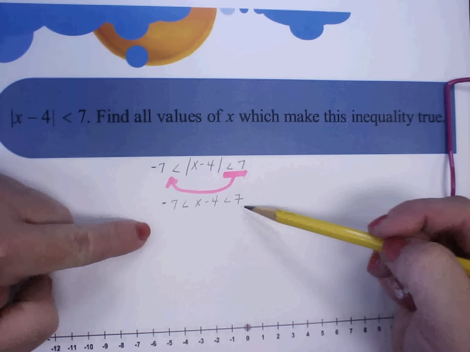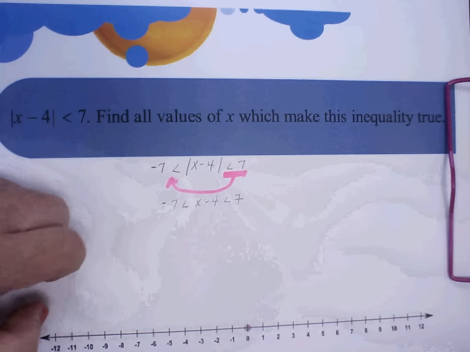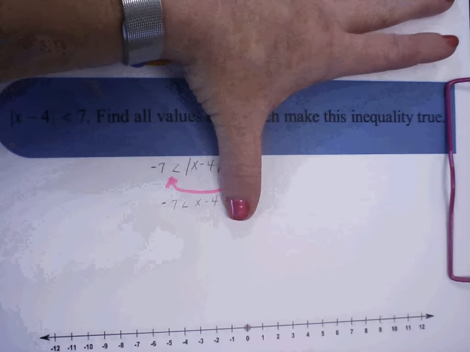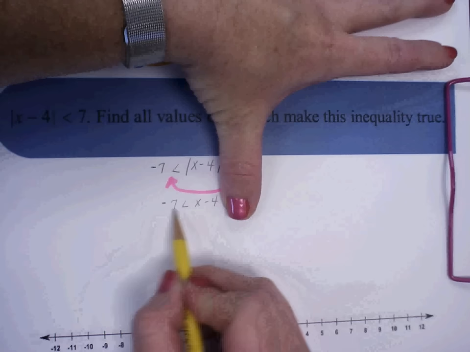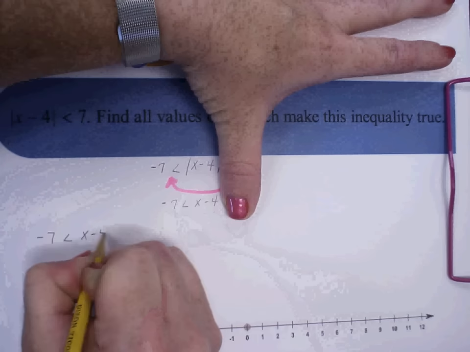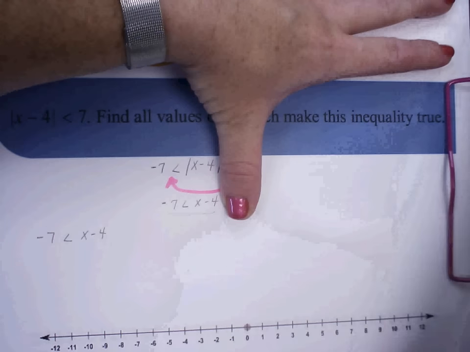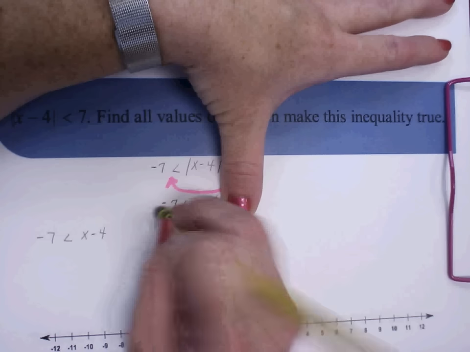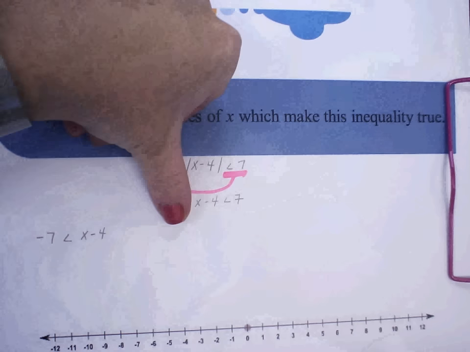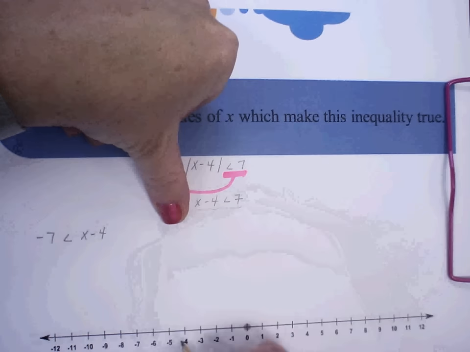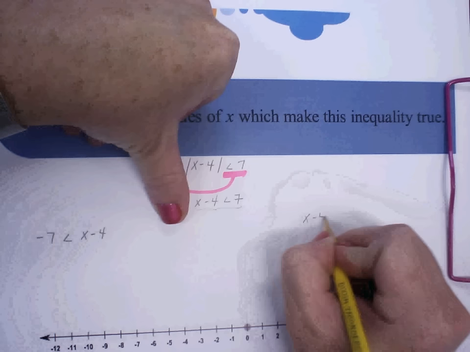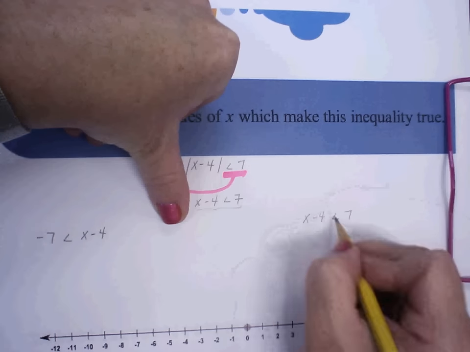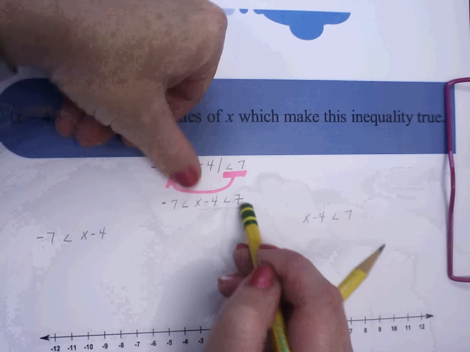So from here to here, I just took away the absolute value. This is what I did: I cover the last part, and that's my first inequality. So negative 7 is less than x minus 4. And then I cover this first part, and that's my second inequality. So x minus 4 is less than 7.